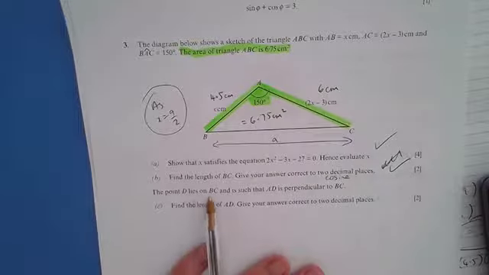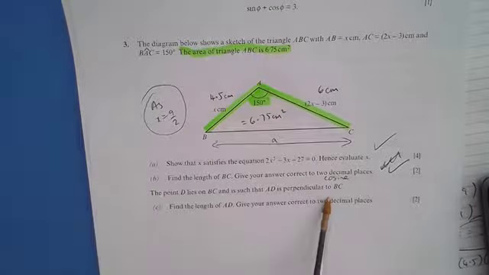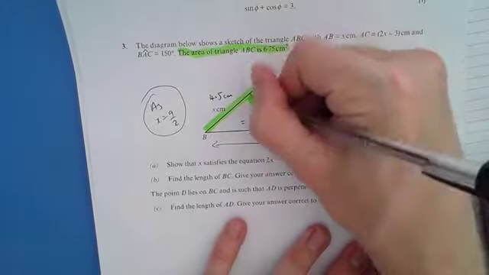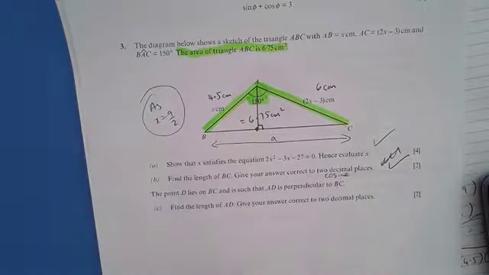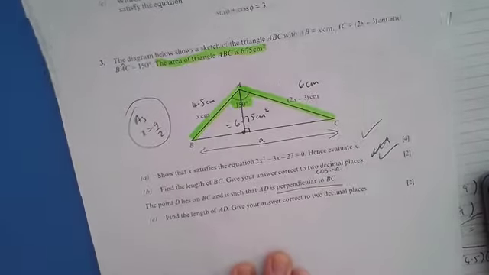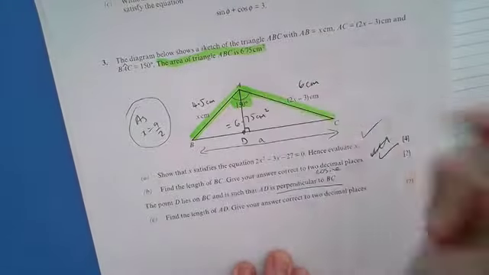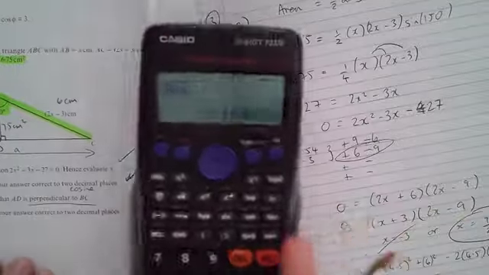The point D lies on BC and is such that AD is perpendicular to BC. Wasn't this the one that came up in 2016? Something just like this, the one that we did last week. What formula do you use normally to work out the area of a triangle? Base times height divided by 2. But the height has to be at 90 degrees. Well, this is because that's perpendicular to BC. Okay? So that's your D point, and we know what the base is. Now the base, we're leaving as that to leave it as a super accurate answer.